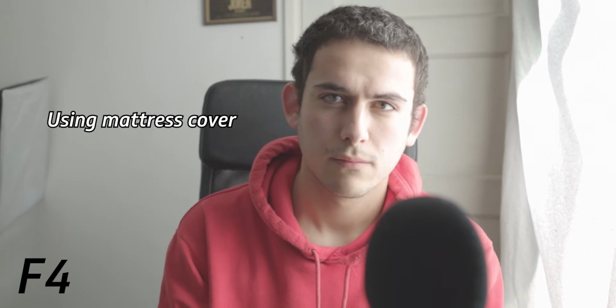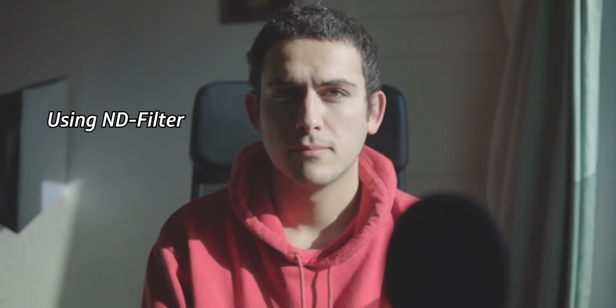Now, a mattress cover is a really good diffuser, meaning that it's really good at, well, diffusing light. And with diffusing light, I mean that all that concentrated light that is coming off of the sun and is creating those harsh shadows is diffused or scattered because of the sheet. And because of that diffusion, you get rid of those harsh shadows and those lines on your face become softer.